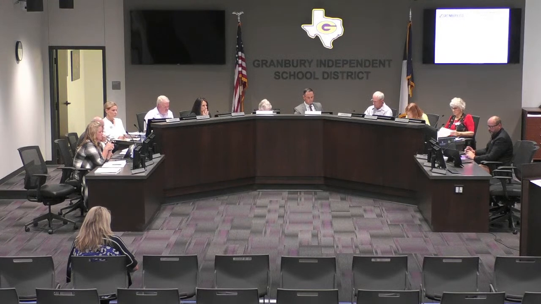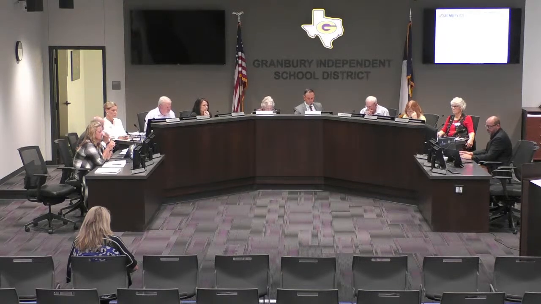Here's the TRS ActiveCare amounts. Checked this through HR just a little while ago. Every plan has an increase this year. This does affect the employee. It does not affect the district per se because the district only contributes $378 per employee for their health insurance. The increase here will be absorbed by the employee themselves.